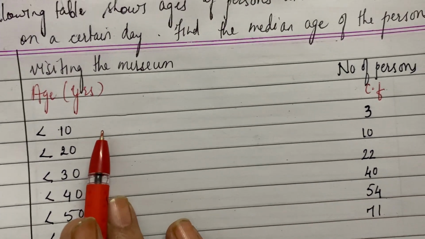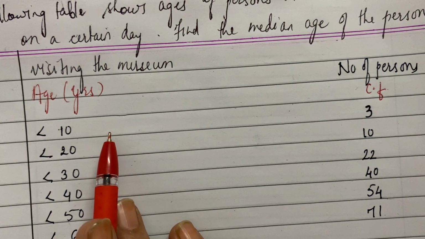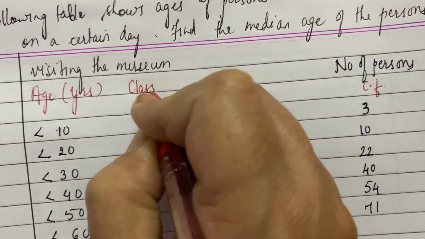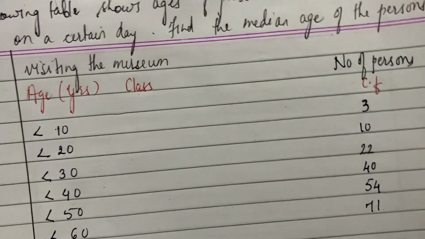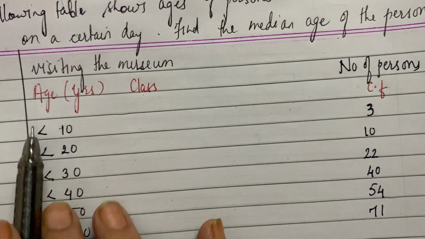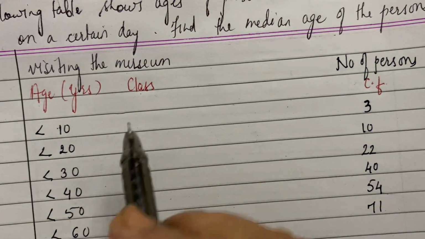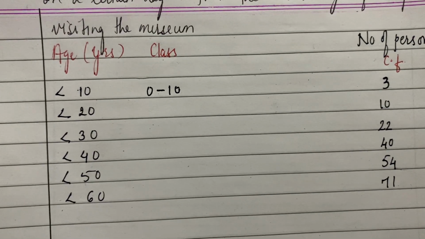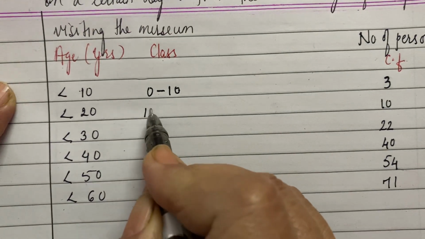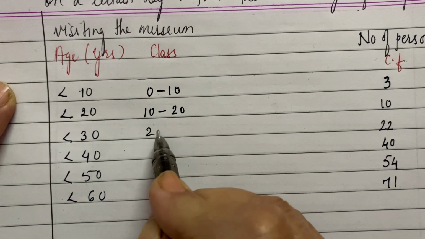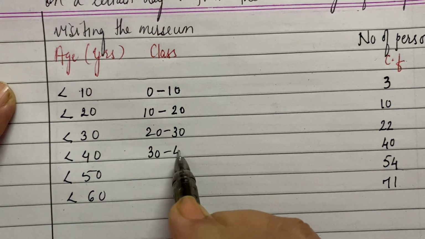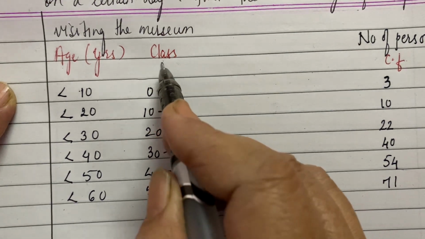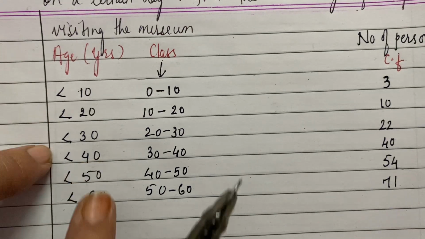So first of all, you have to write the classes with their true limits. So here we begin with the class less than 10. Now the age cannot be negative, so the true lower limit for this class will be 0. So this becomes 0 to 10. Now remember, for median we need the classes to be continuous. So 0 to 10, then 10 to 20, 20 to 30, 30 to 40, 40 to 50 and 50 to 60. So you got the classes with their true limits when you were given them in less than form.